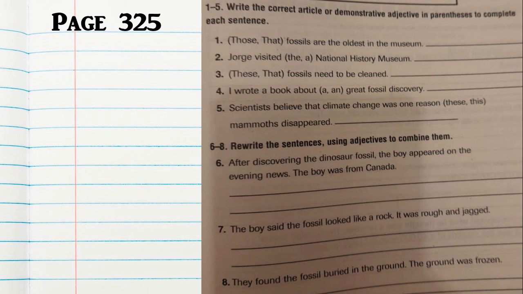They found the fossil buried in the ground. The ground was frozen. Now we know that the word that is repeated is ground. So we know that the linking verb is was. So the word in front of the linking verb, frozen, is the adjective that describes ground. So I want you to make up the last sentence.